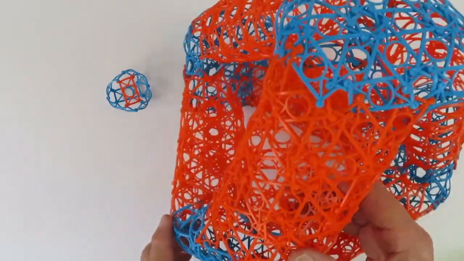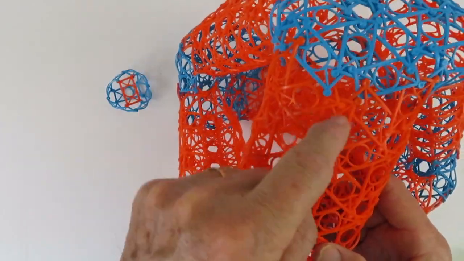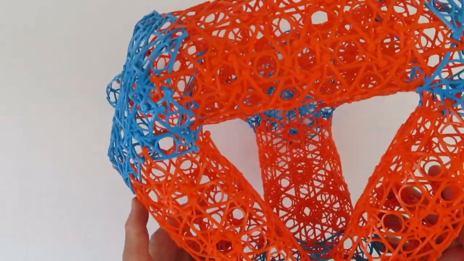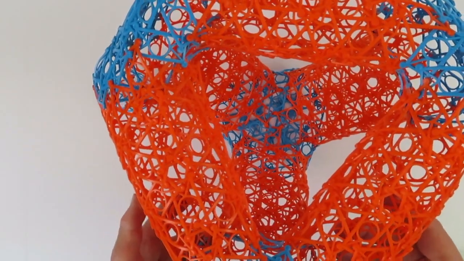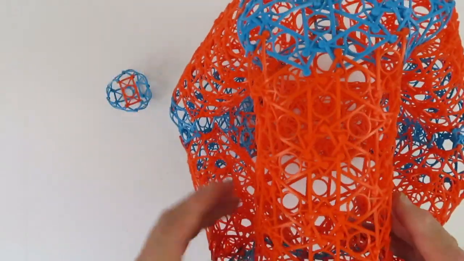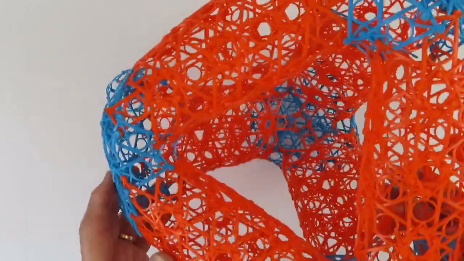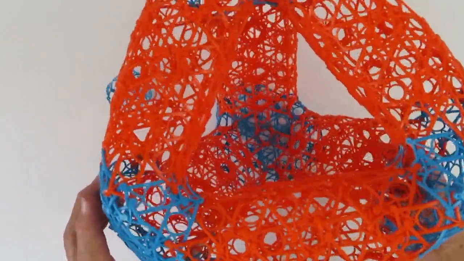I should put a yellow or some other color green stripe here just to show that. In any case, what you see is that once again we have quite a number of nodes representing the edge. There are 6 such edges in the complete structure here.